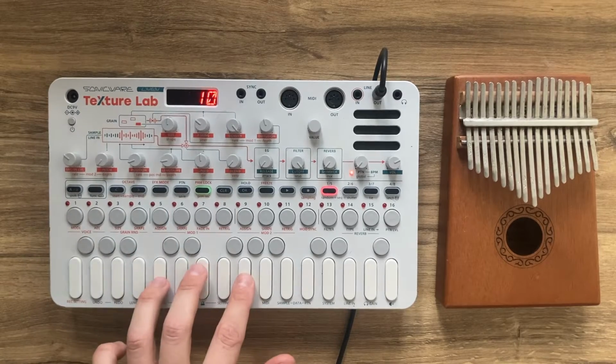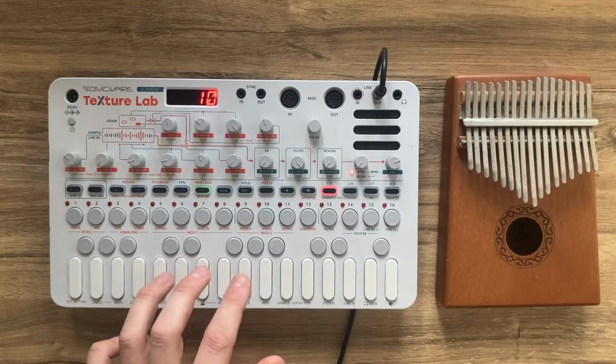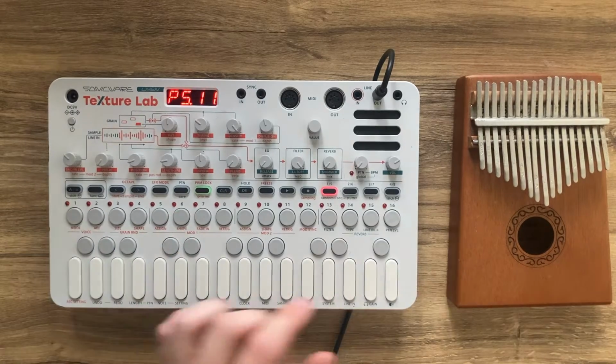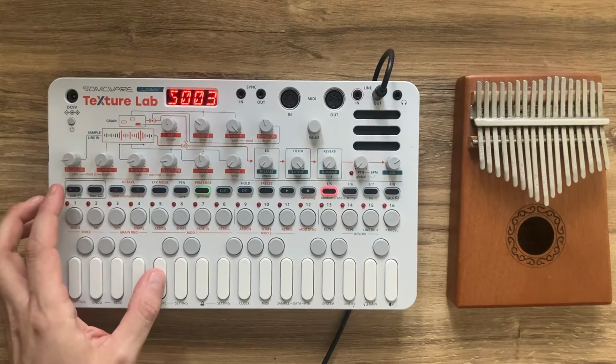So we could keep going with that silly sample of my girlfriend's baby cousin, but it's going to be a lot more pleasant to listen to if we sample something musical. So I went ahead and created another sample with this kalimba I have right here.